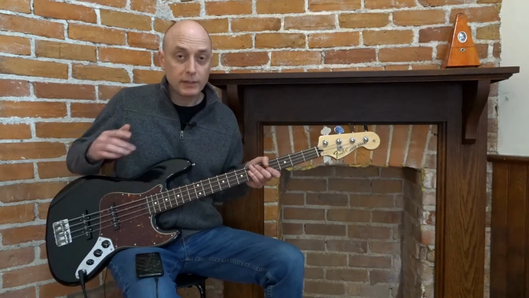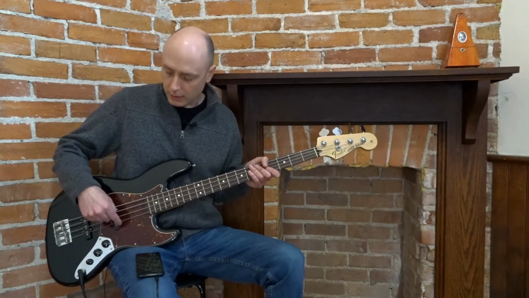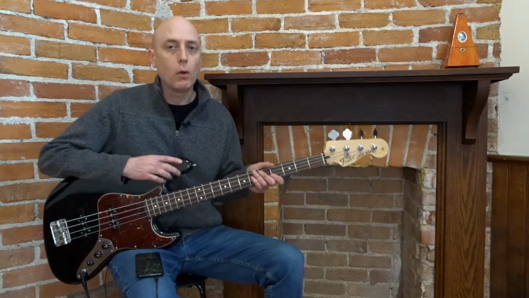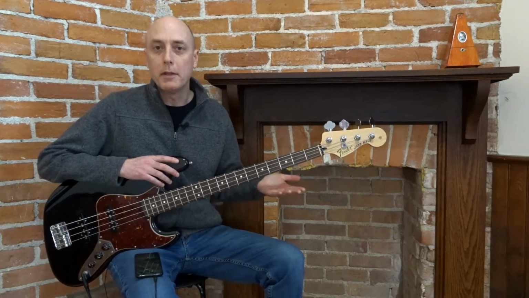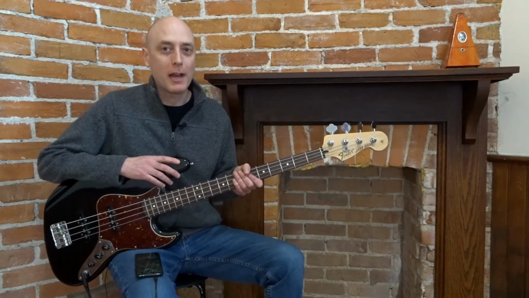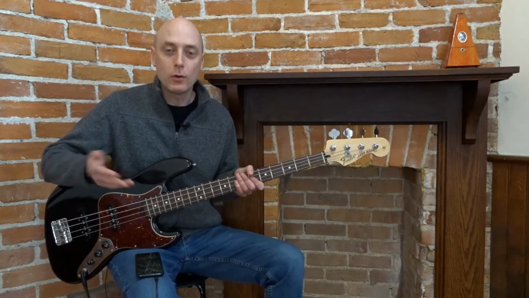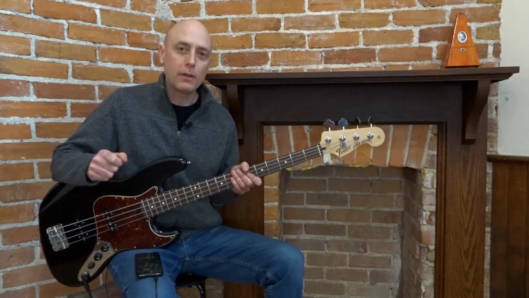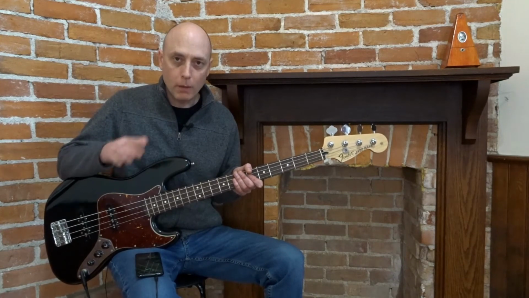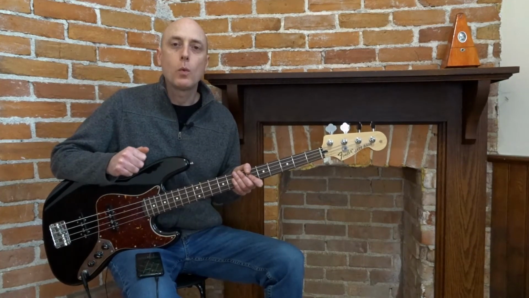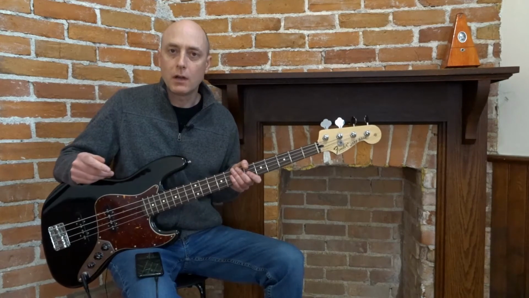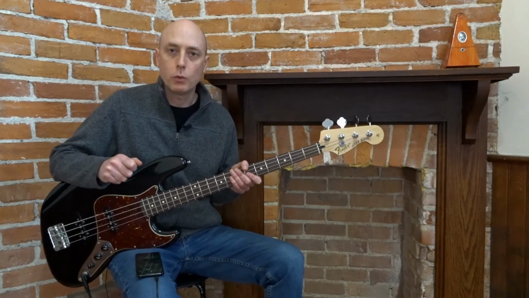So let's try to do that same exercise, but this time we're gonna go across all 4 strings. Now the goal of this is to play it perfectly, but that's probably not gonna happen to me. It's probably not gonna happen to you. The real goal for me is to start at the beginning, go all the way through unbroken, and get to the end without stopping. Just like a song, we're trying to recreate a musical situation, unbroken.